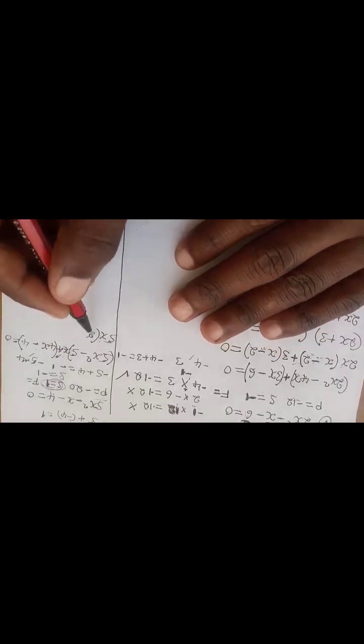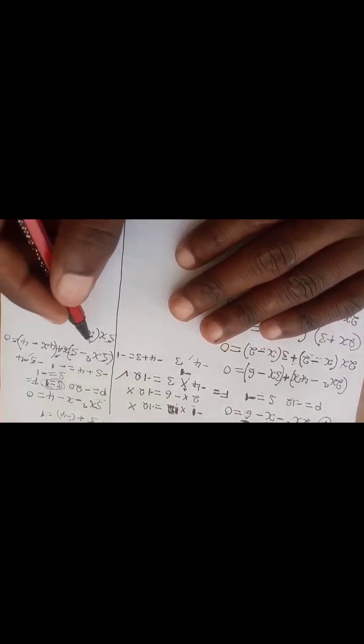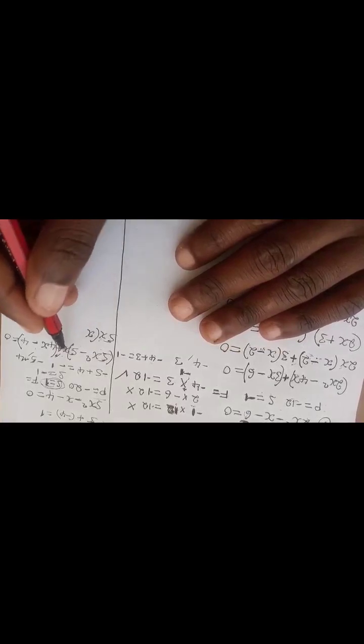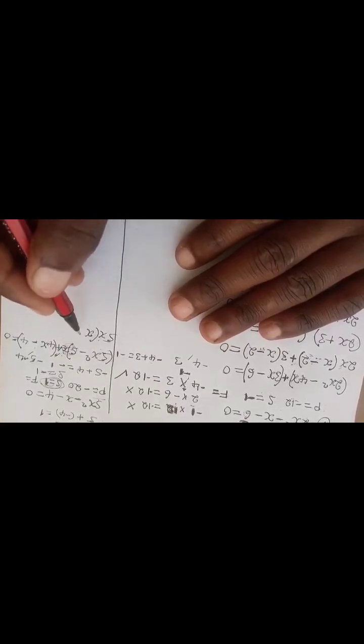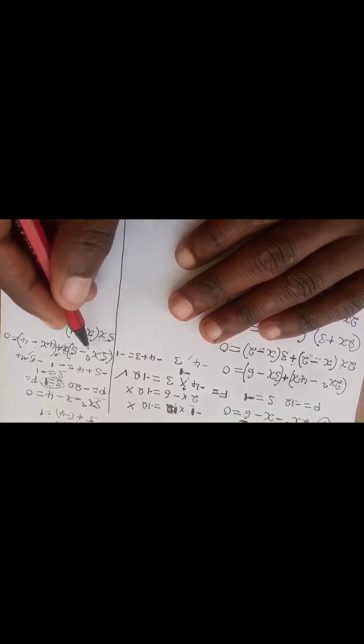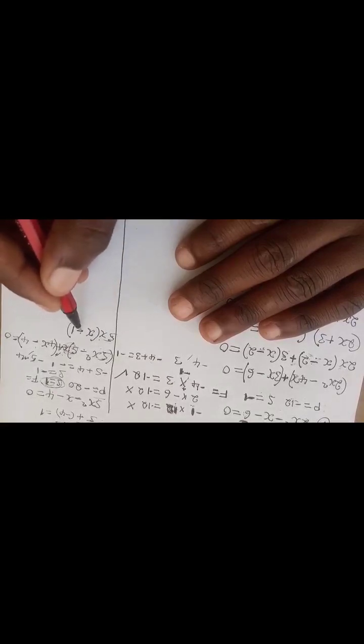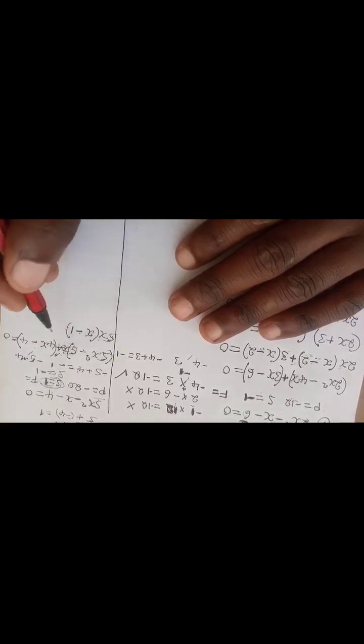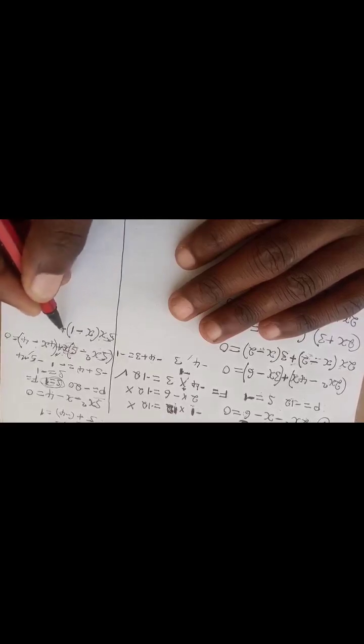Then 5 into 5x is just negative 1, because positive into negative is negative.